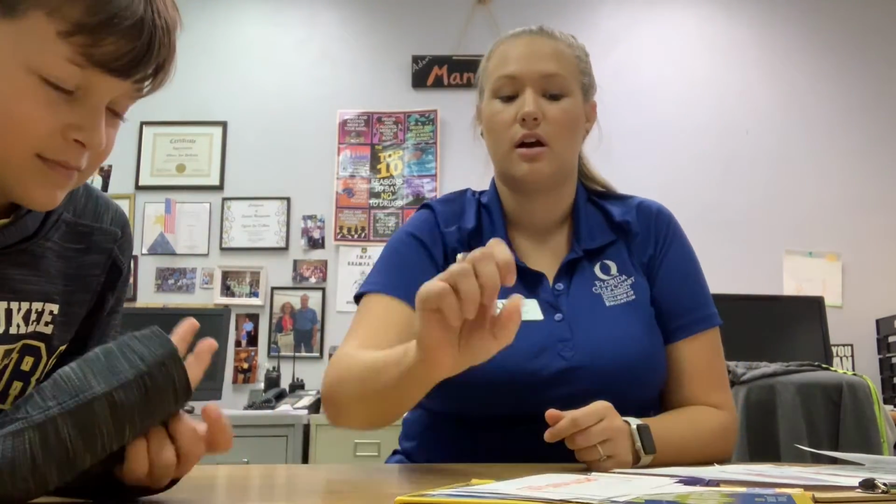It sprouts. Okay, so what we're going to do next is this is an AR book. So we're going to go get your Chromebook and you're going to take the AR test for it, okay? Sounds good.